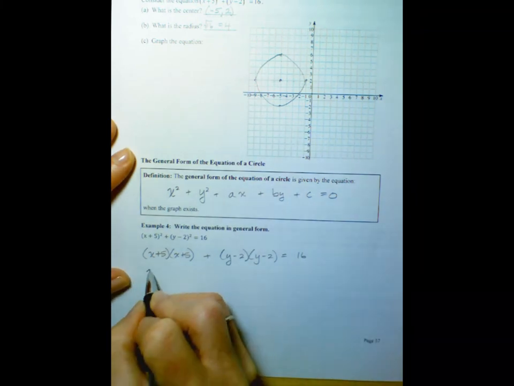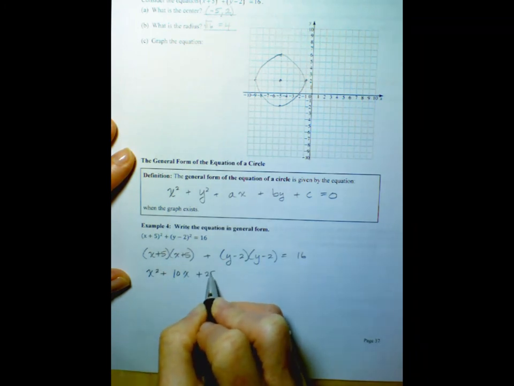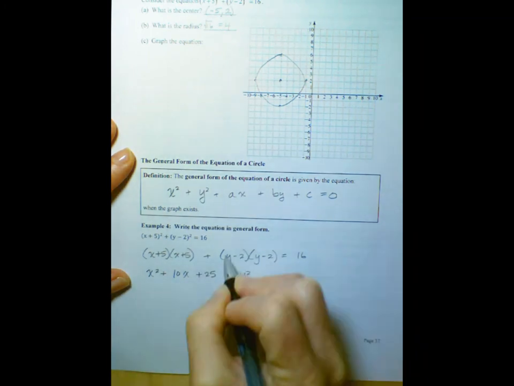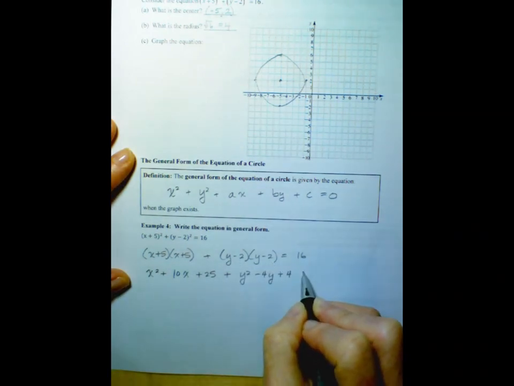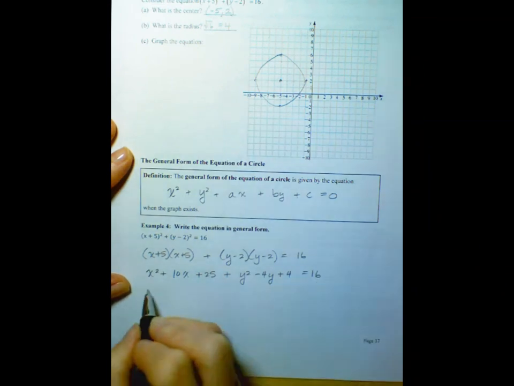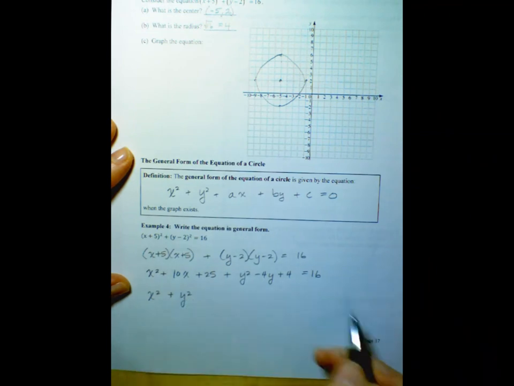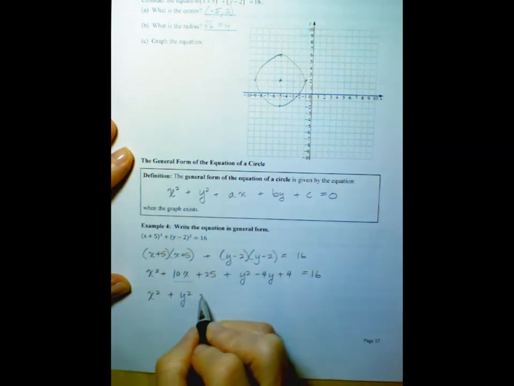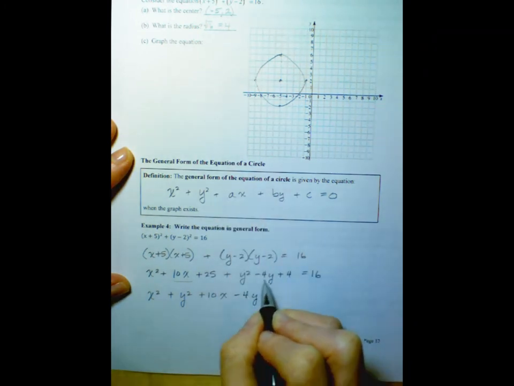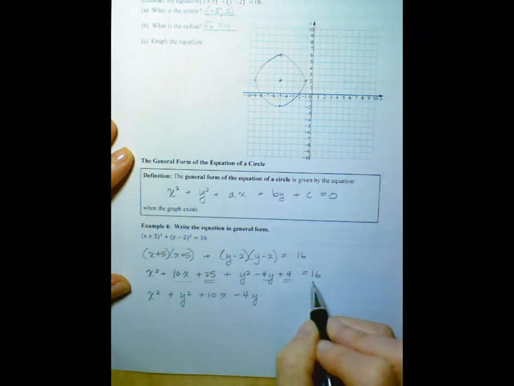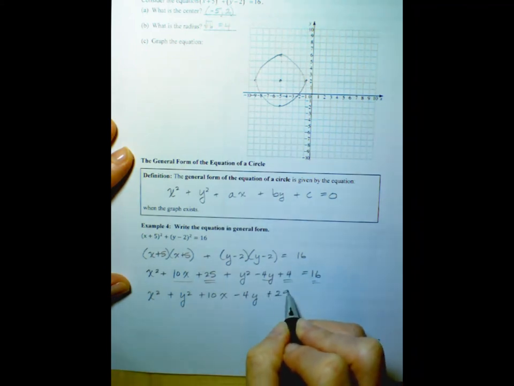So let's FOIL this. X squared plus 5x and 5x is 10x. 5 times 5 is 25. Y squared, -2y plus -2y is -4y. -2 times -2 is +4. Okay, so far so good. We're supposed to start with our x squared. Next comes our y squared. Next comes our x term, there it is, plus 10x. Then our y term, minus 4y. And then we have this constant, and of course the 16. So the 25 plus 4 would be plus 29.